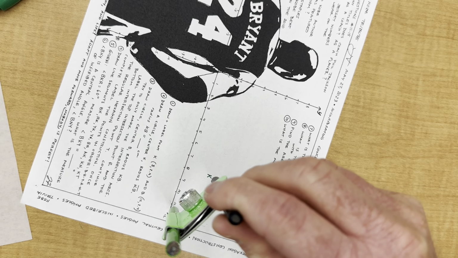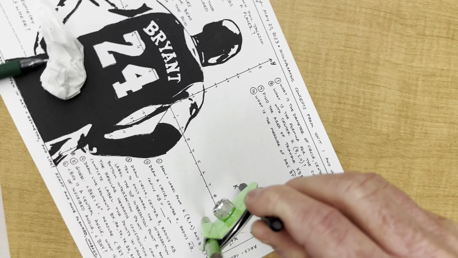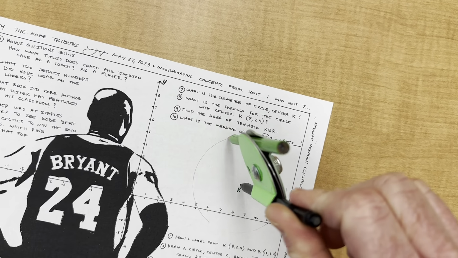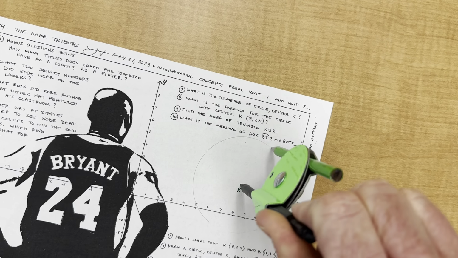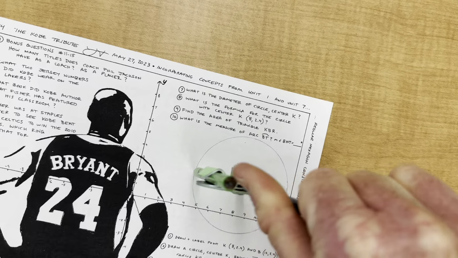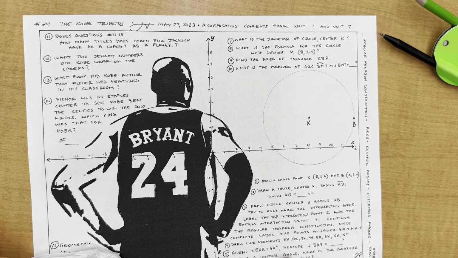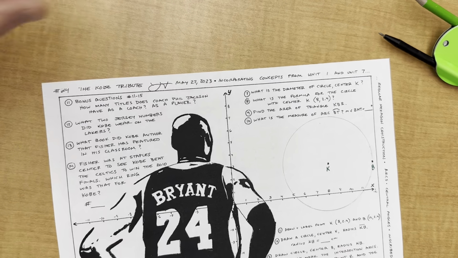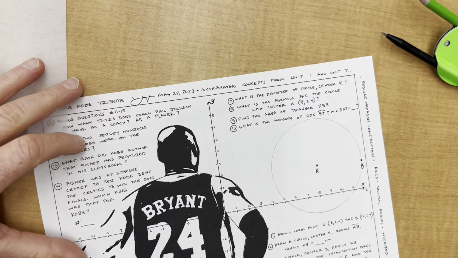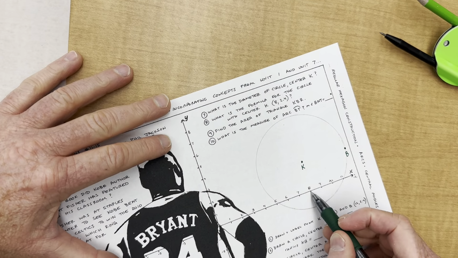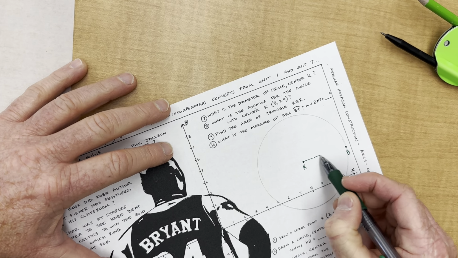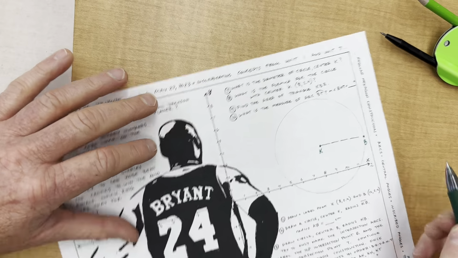Create some space for yourself so you don't bump into things. Okay, there's a circle, center K, radius KB. The radius goes from 8 to 12. There's your radius.